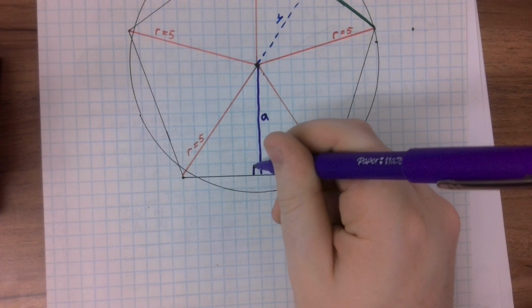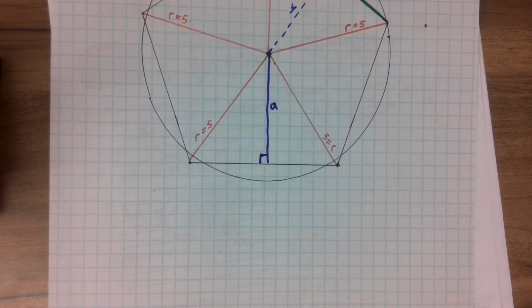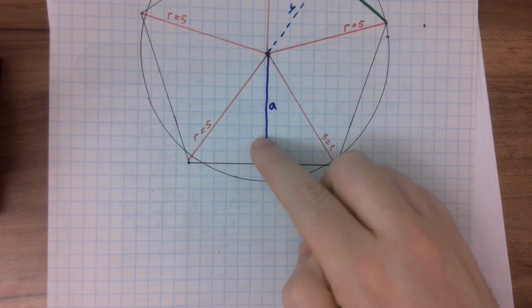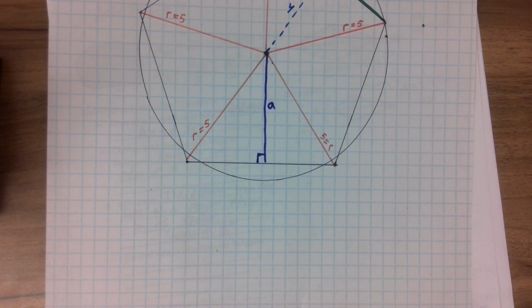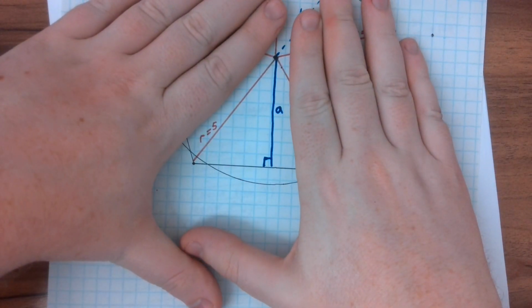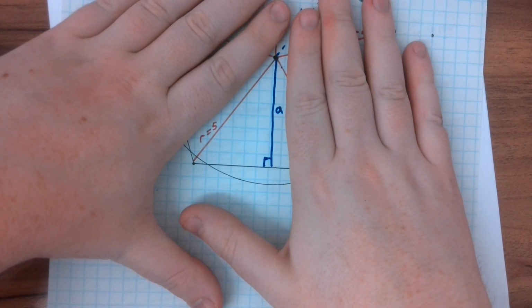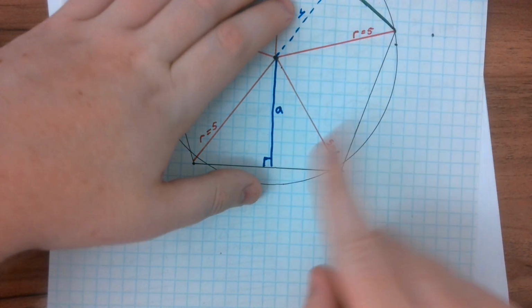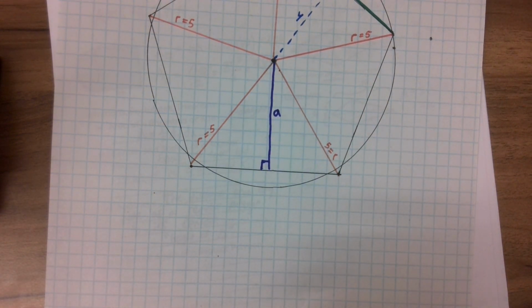Finding the apothem is really tough, though, because we only have a couple pieces of information that can help us. The first thing we might notice is we do have a right triangle here. So if we knew 2 of the sides, we could use the Pythagorean theorem, for instance. We don't know 2 of the sides. If we knew an angle in this right triangle, we could use our trigonometry. We don't have an angle. But this second part we can actually do something about. We can actually make an angle.